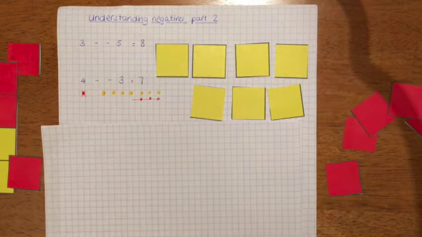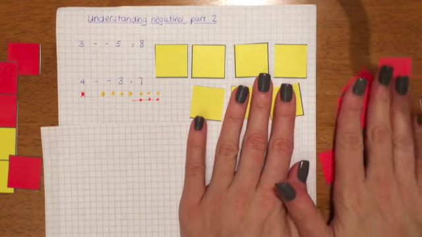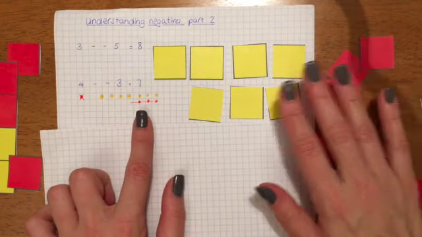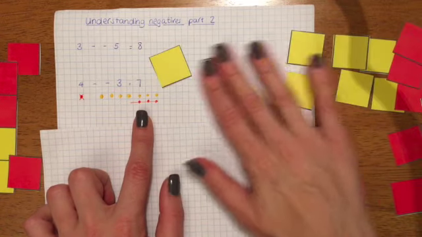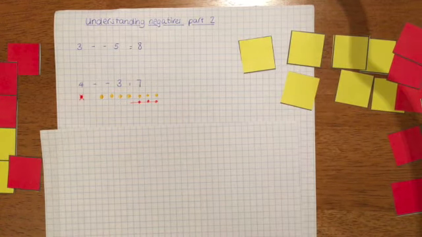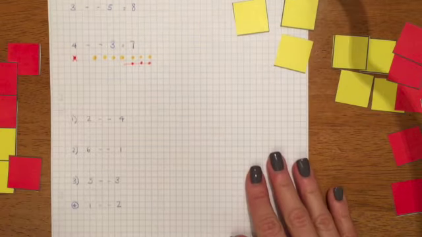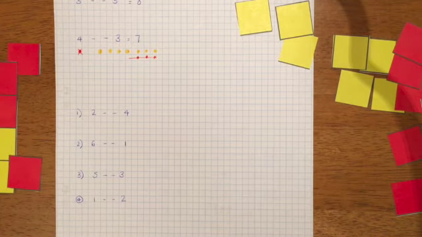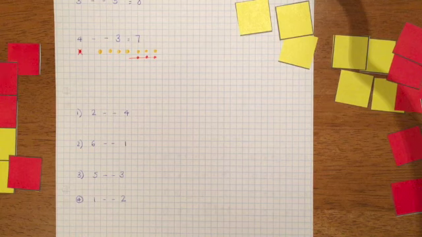So you can either do it with the tiles, if you've got some, or you could do it with your coloured pen. Here are your questions that I want you to have a go at. Then we'll come back in a moment. So press pause, have a go at the questions, and then we're going to have a little chat and see how we got to the answer.